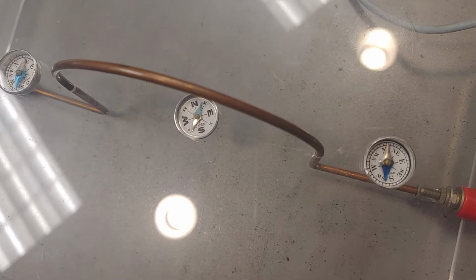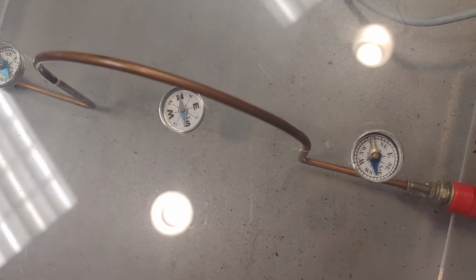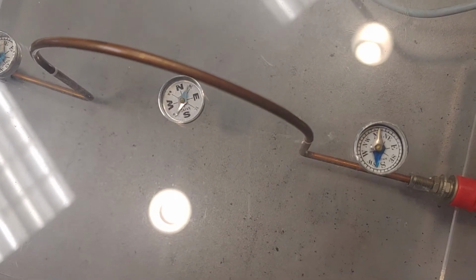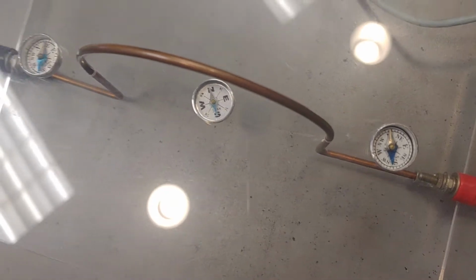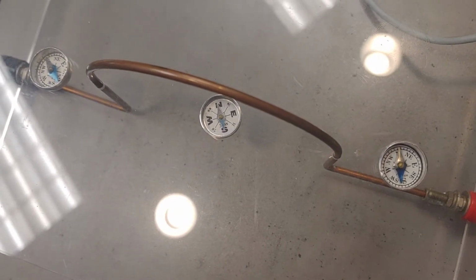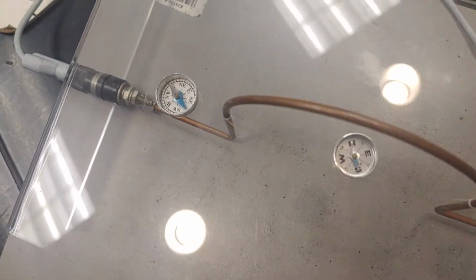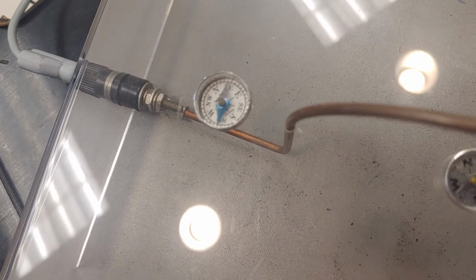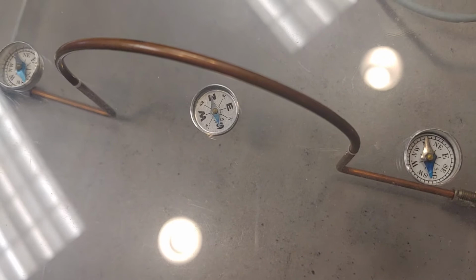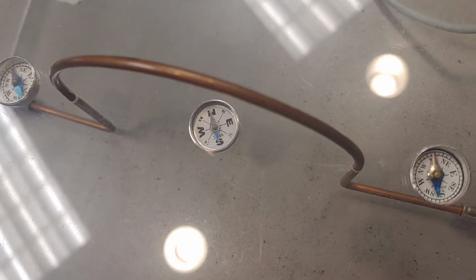You'll notice the compass needle in the middle changed 180 degrees. Well, a little less, or thereabouts, maybe something like 150 degrees. Whereas the ones on the side, let's take a look at those again, they change by something like 30 degrees. The one on this side may be easier to see. It changes by about 30 degrees. That tells us that the field outside of the loop is oppositely directed than the field inside the loop.